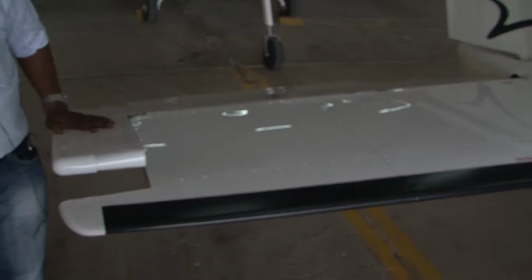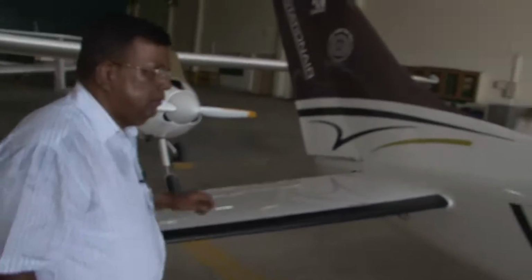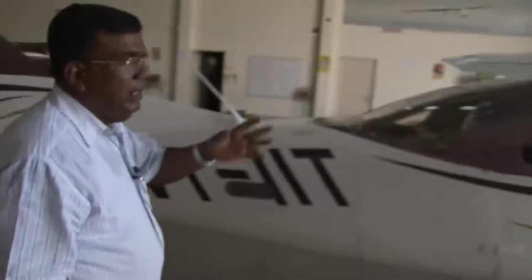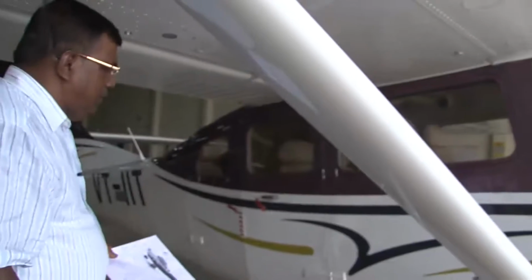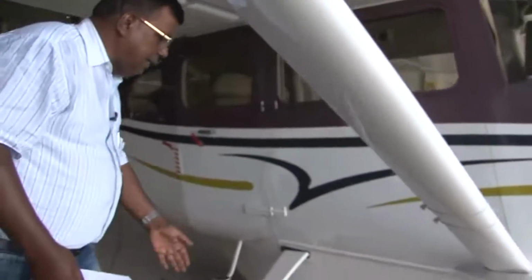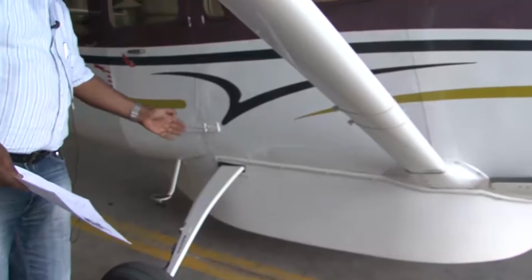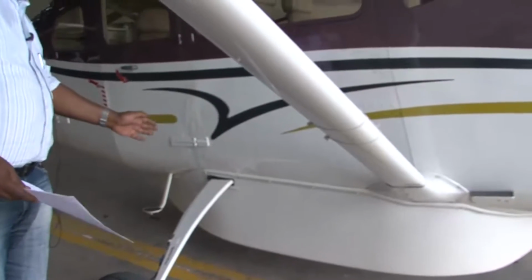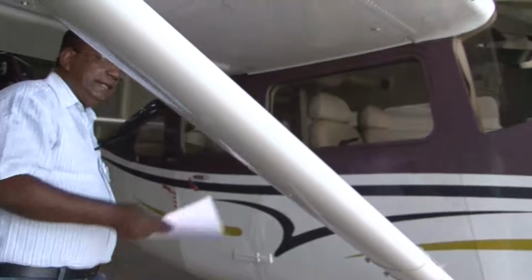Since we are talking about elevator, it is important to know where the CG location of this whole airplane is. That is also a very important observation one needs to have. This location of CG should be closer to the landing gear, and you understand the CG should be a little ahead of this rear landing gear. If the CG is behind the rear landing gear, there will be a tendency of the airplane to tip like this.